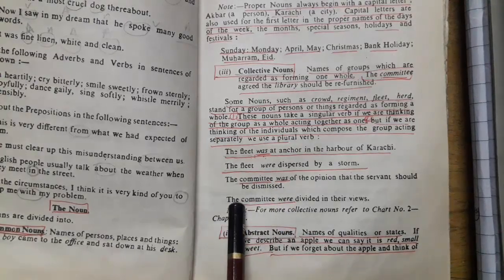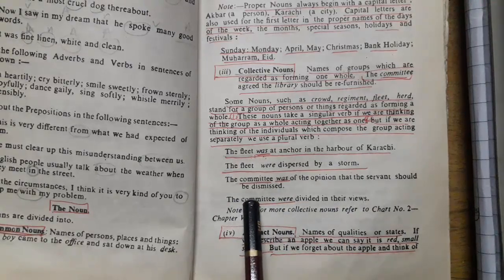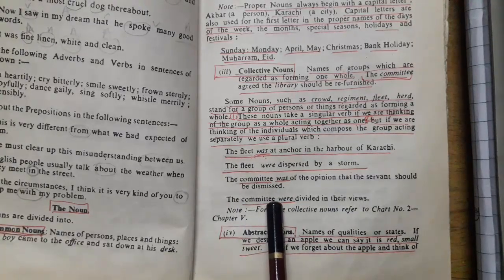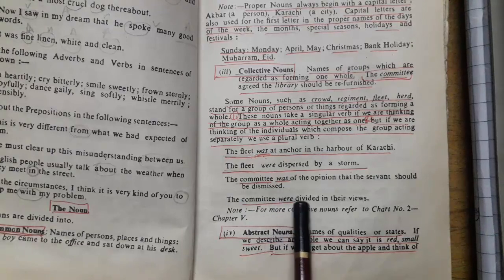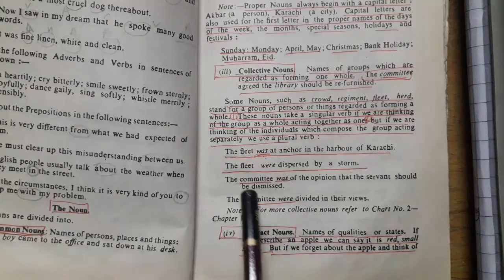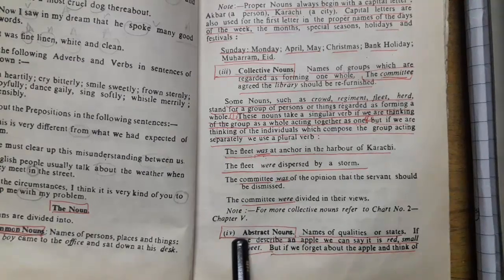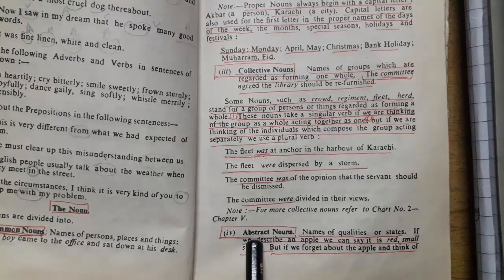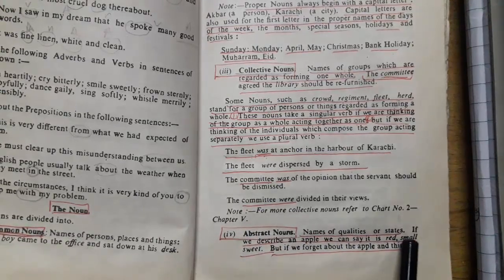But in the second example, the committee were divided into their views. Here we are taking the members of the committee as individuals, but they are composing to make a whole group. We are taking them individually, who are acting individually. So collective nouns are the nouns in which they are acting as one whole unit. Now move toward the next one, which is abstract noun. These are the names of the qualities or states.